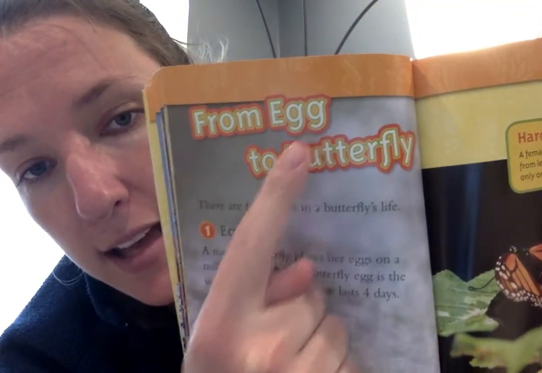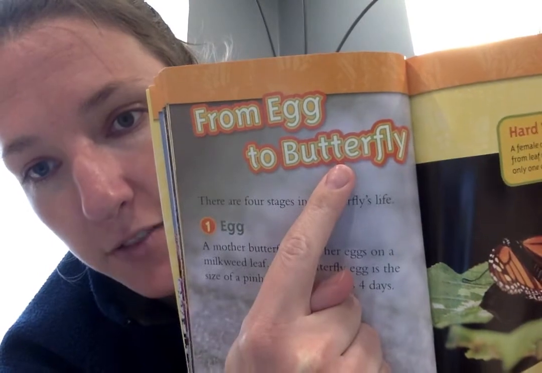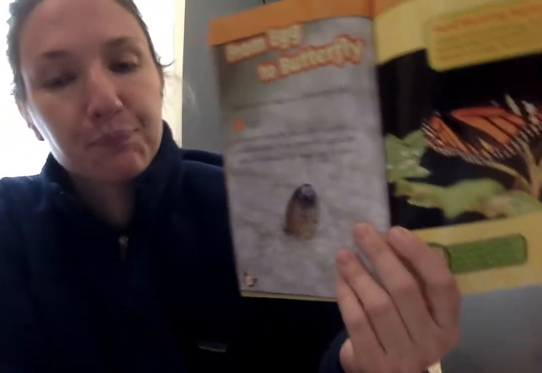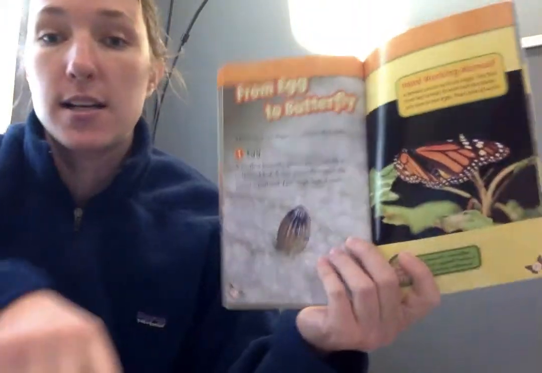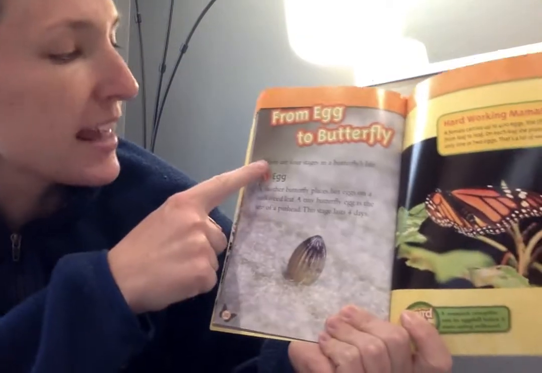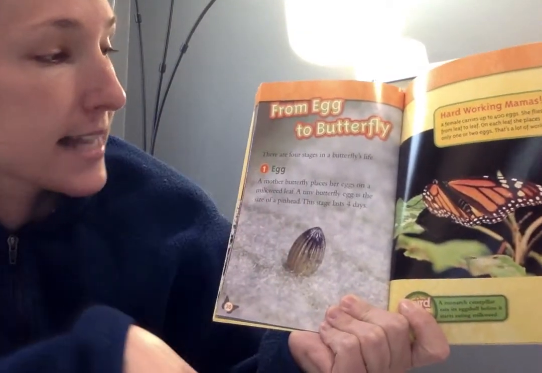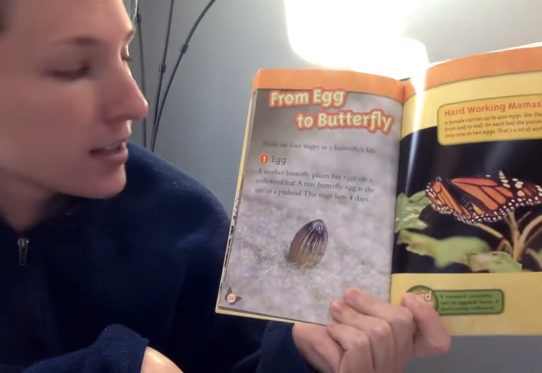So I'm going to open up to page 30. Here it is. And look at the title. From egg to butterfly. So let's talk about the life cycle of a butterfly. There are 4 stages in a butterfly's life.